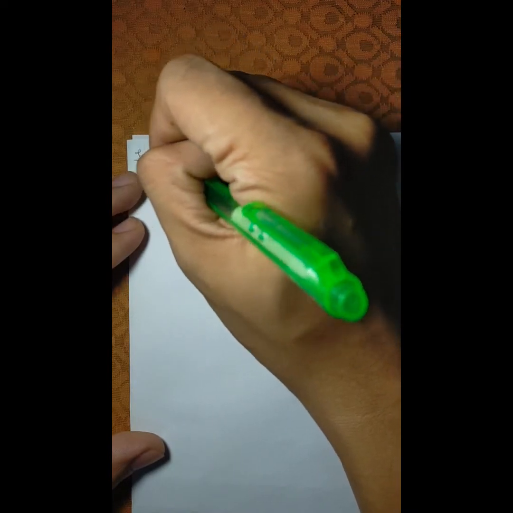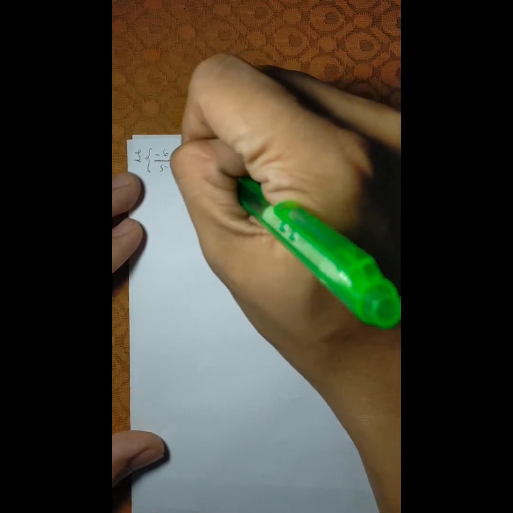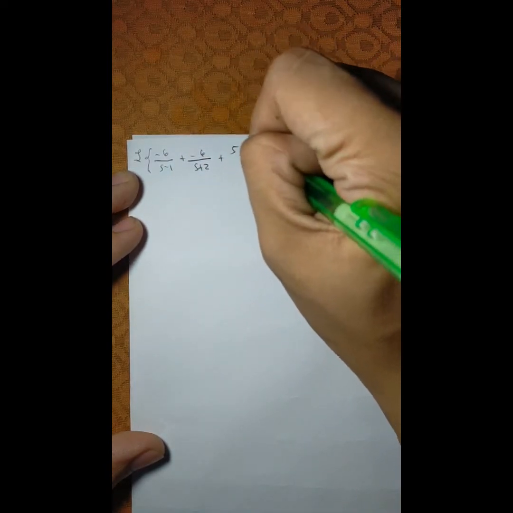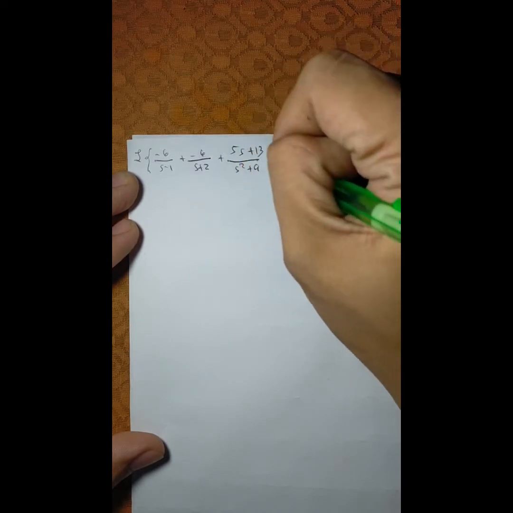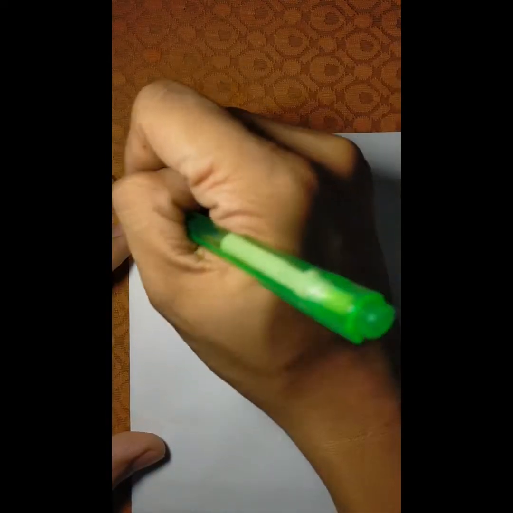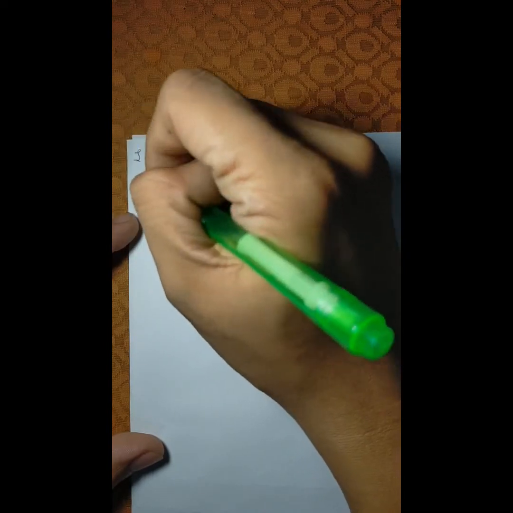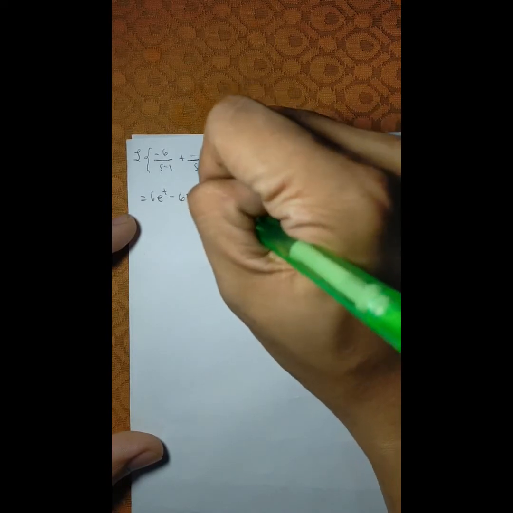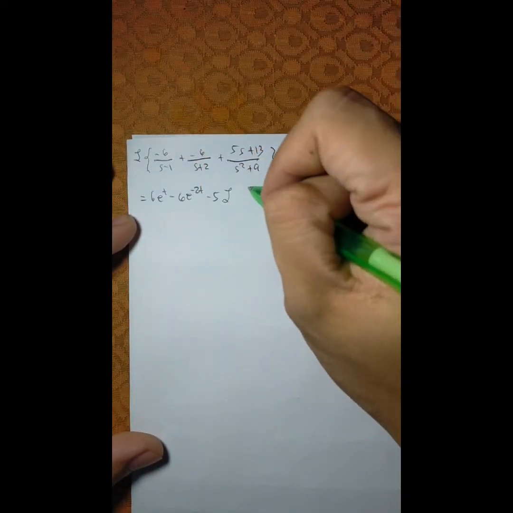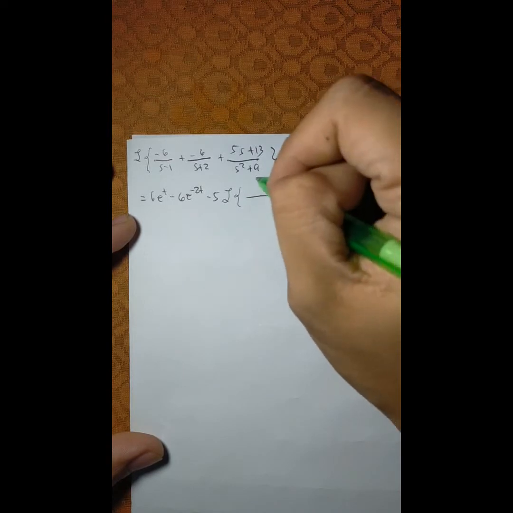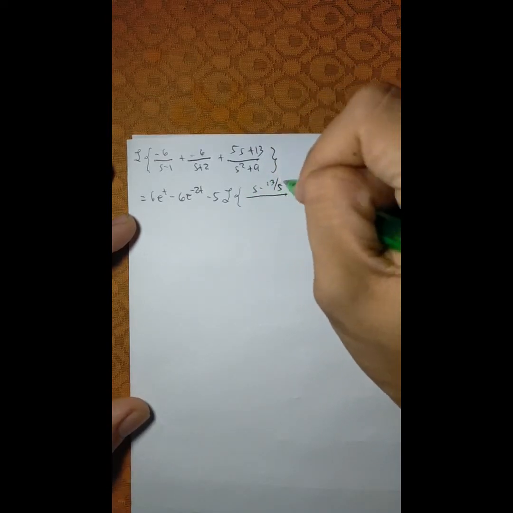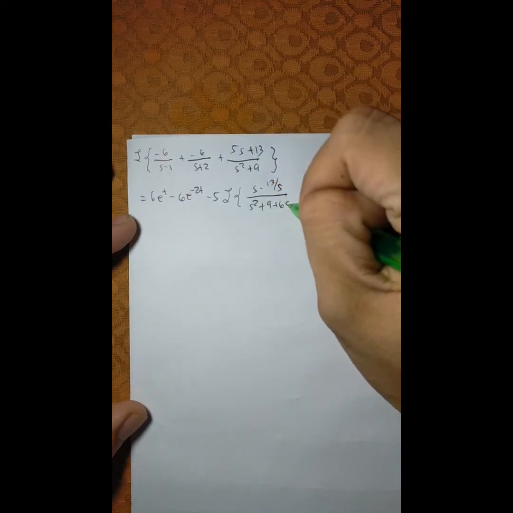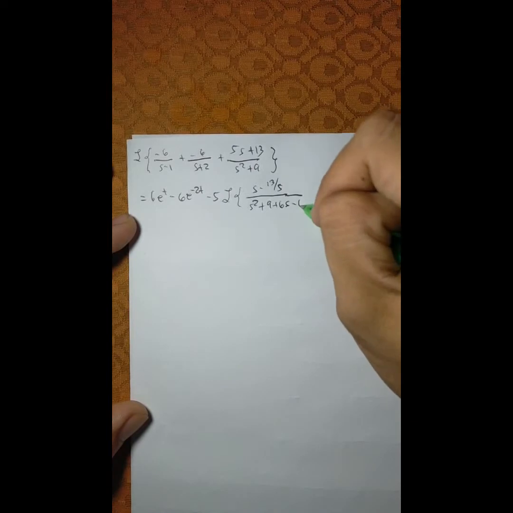So to get the inverse Laplace, we have the inverse Laplace of negative 6 over s minus 1, plus negative 6 over s plus 2, plus negative 5s plus 13 all over s squared plus 9. This can be equal to 6e raised to t minus 6e raised to negative 2t minus 5 times the inverse Laplace of s minus 13 over 5 over s squared plus 9, plus 6s minus 6s.